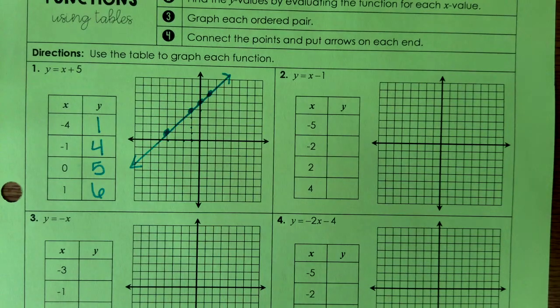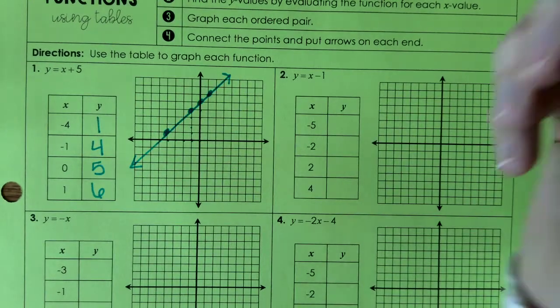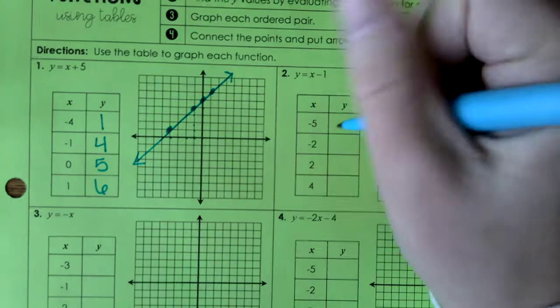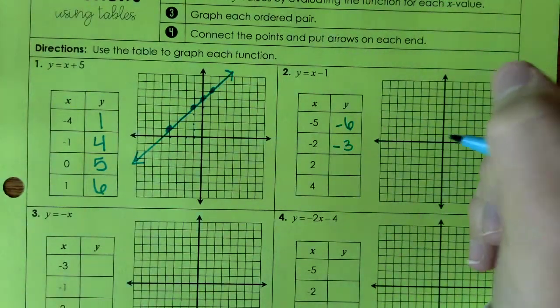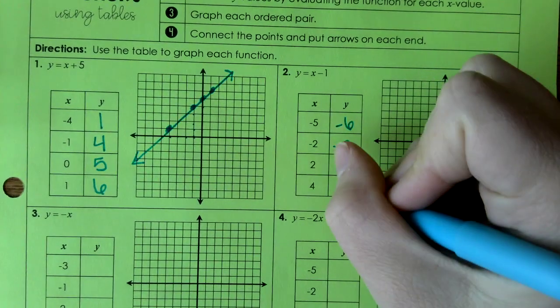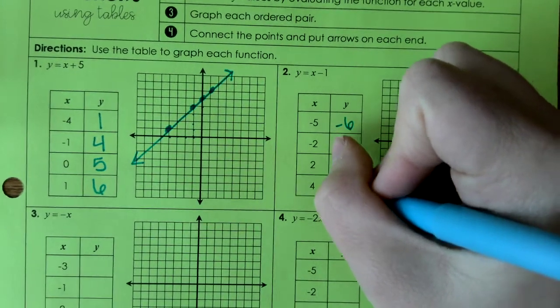Okay, now that you've done that on your own and you're resuming the video, when you plug these in, -5 minus 1 is -6, -2 minus 1 is -3, 2 minus 1 is 1, and then 4 minus 1 is 3.